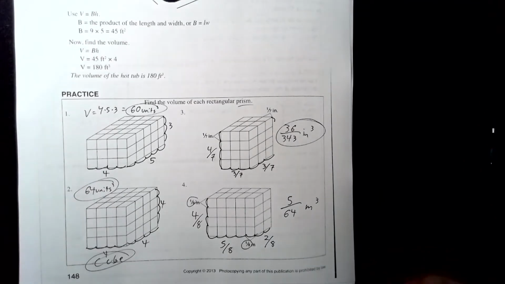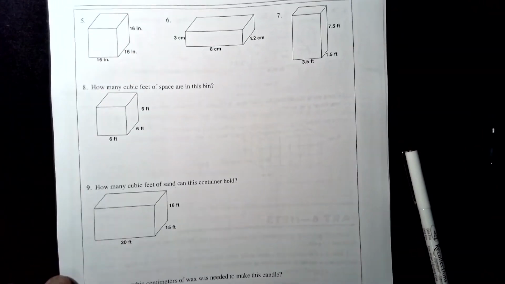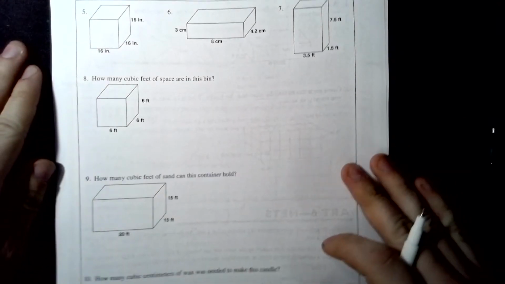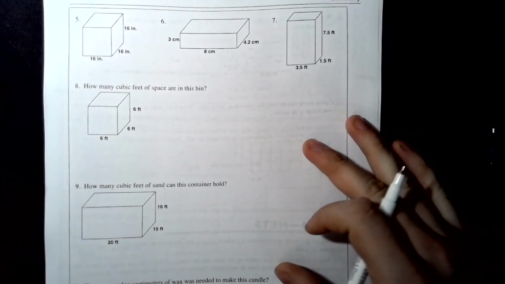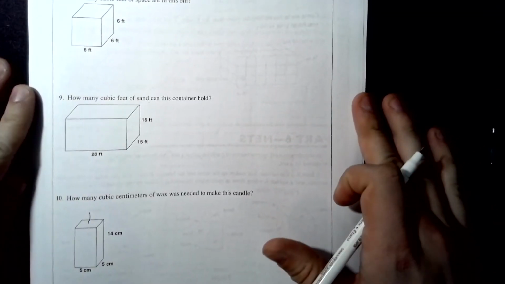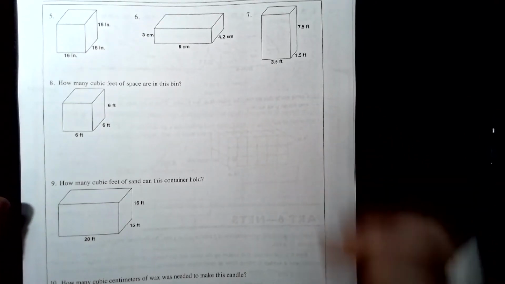All right. That's it for the first page. Moving on. Our second page is going to be numbers 5 through 10. Now, this side is going to be a little bit easier than the other, in that the vast majority of these are simply asking you to find volume. So, assuming that you have already done this, I am going to forego a lot of the explanation, and I'm just going to work through this worksheet, and we'll see what we get.